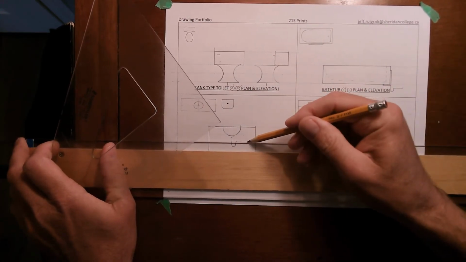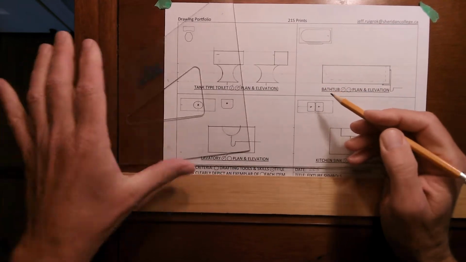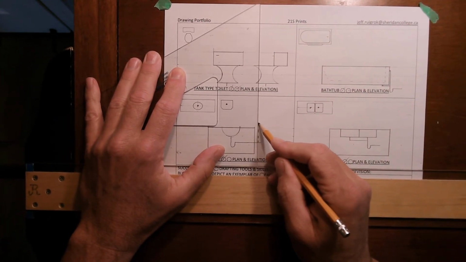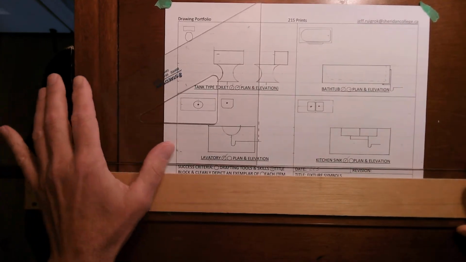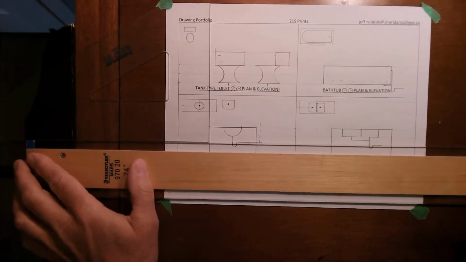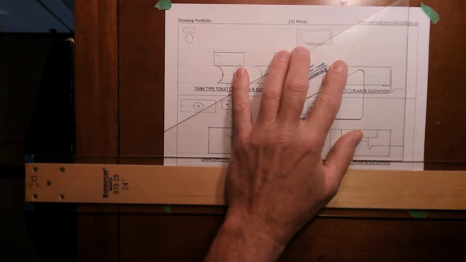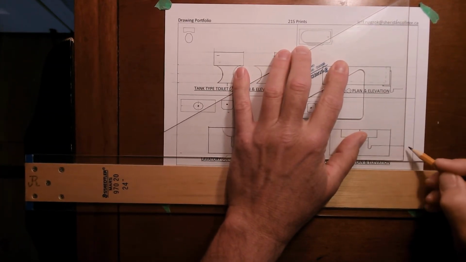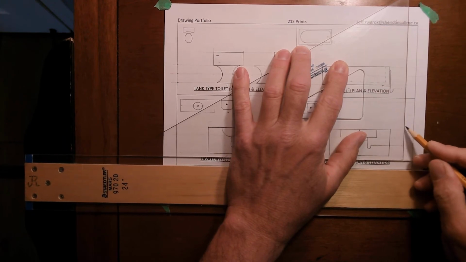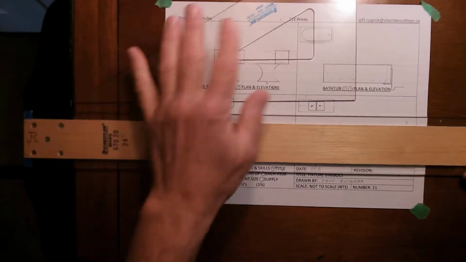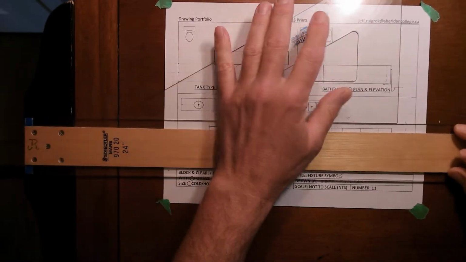Well, we'll do a back vent on this one. That's a back vent, and maybe we'll do a continuous vent on this one. And then what shall we do here on the bathtub?